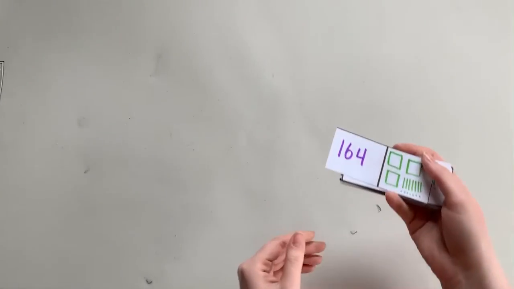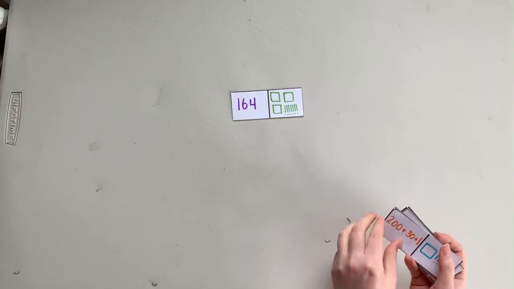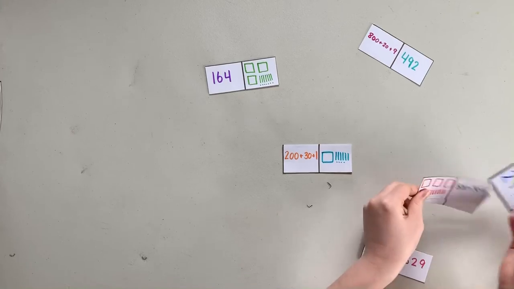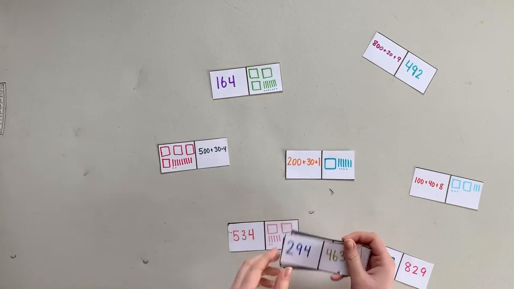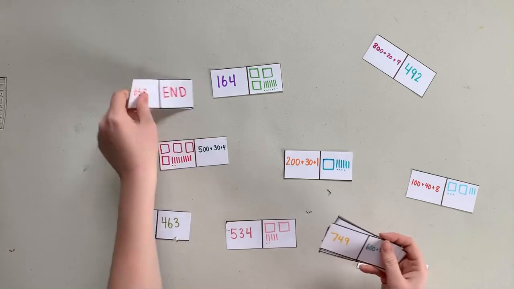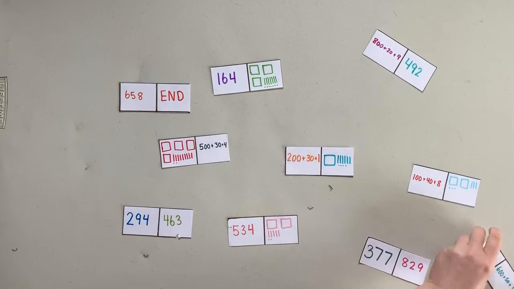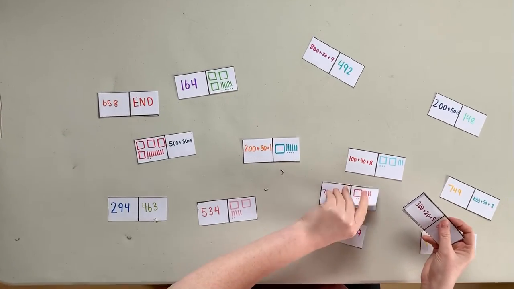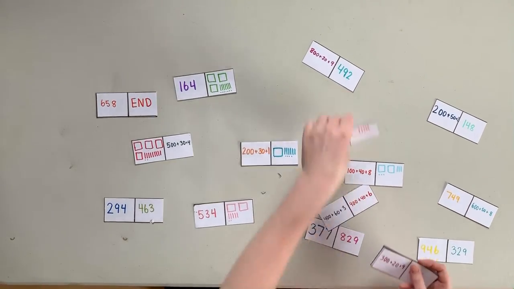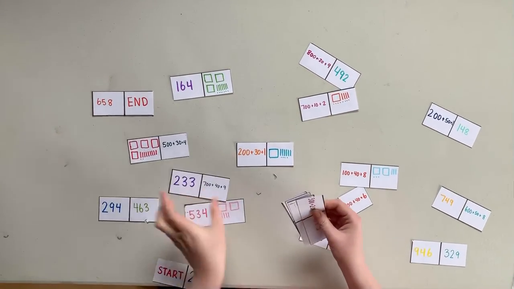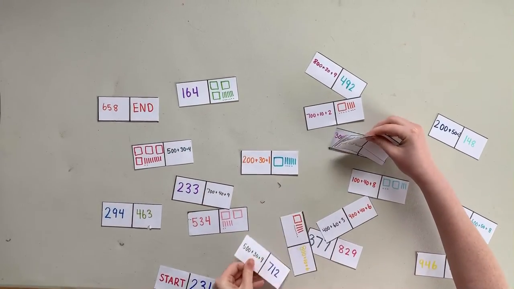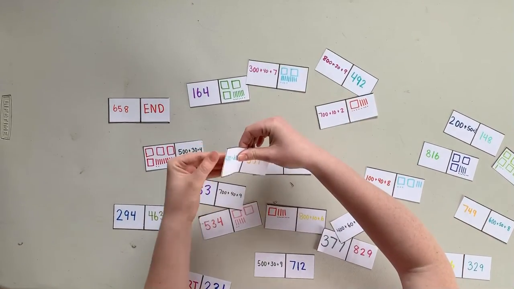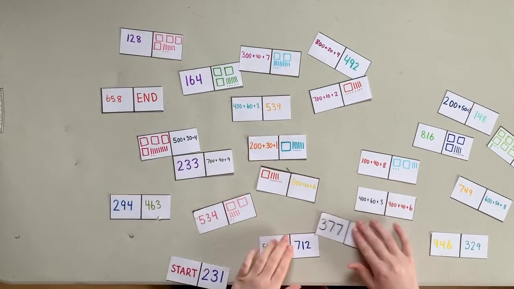So when we have our numbers, we're going to spread them out all over our table. You need a lot of space for this activity, so you're not sitting beside your partner, beside your friend. You're going to spread out. Maybe you can move to the carpet or one person per table. Spread out so that you can do this activity. As I'm spreading out these dominoes, you can see there's a lot of different representations and a lot of different things. So we're going to do awesome with our math skills today.